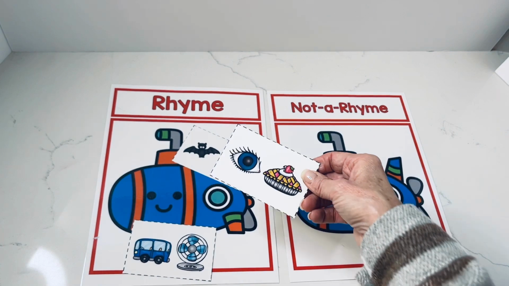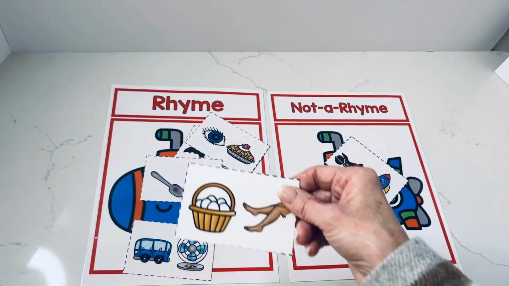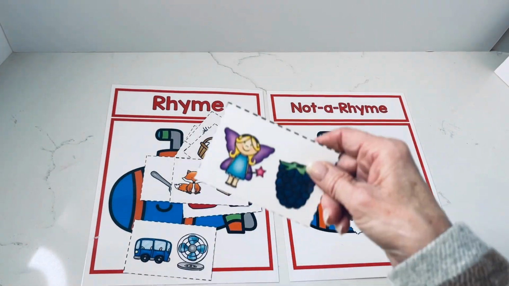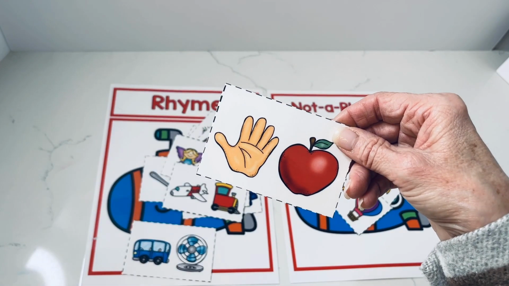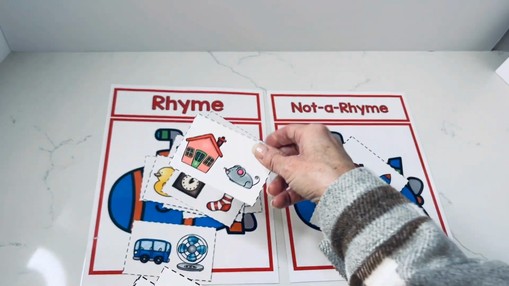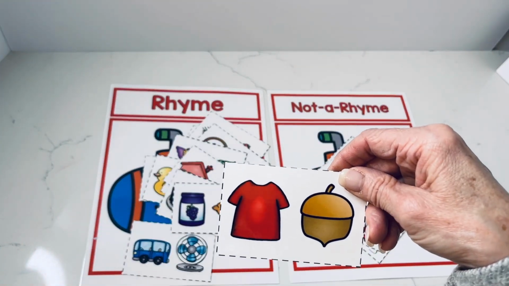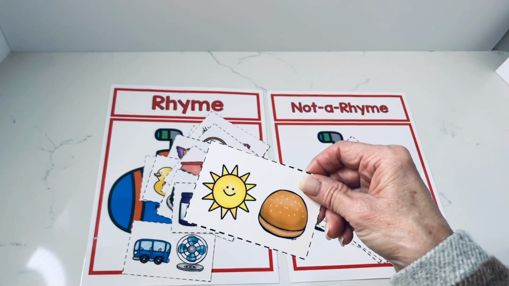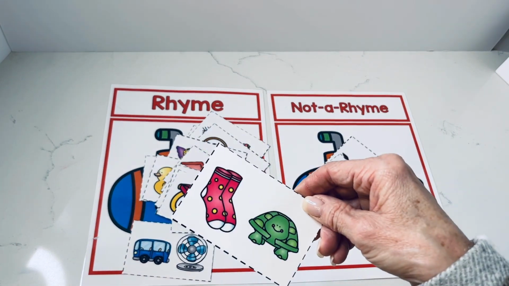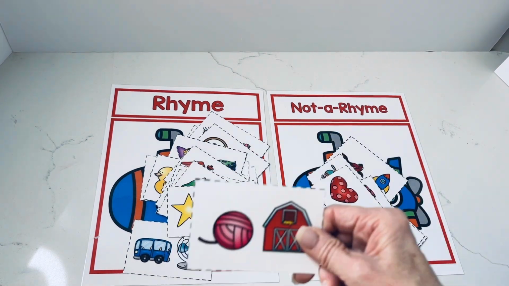Bat, cat, eye, pie, motorcycle, rocket, spoon, moon, eggs, legs, helicopter, balloon, coat, boat, fox, box, fairy, berry, plane, train, hand, apple, duck, truck, clock, sock, ant, kite, house, mouse, cake, rake, jam, yam, lemon, saw, shirt, acorn, sunflower, helicopter, sun, bun, ladybug, chick, cat, hat, ring, king, socks, turtle, dog, log, pear, bear, star, car, heart, key, and yarn, barn.